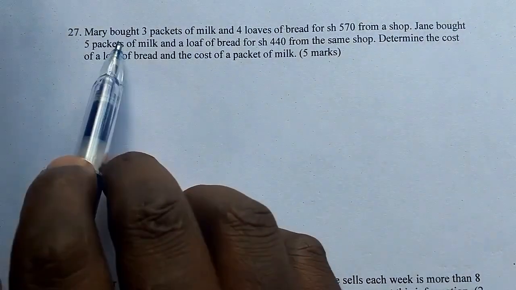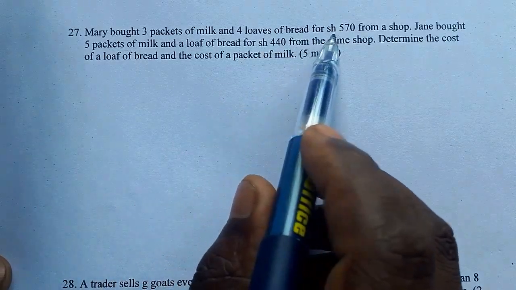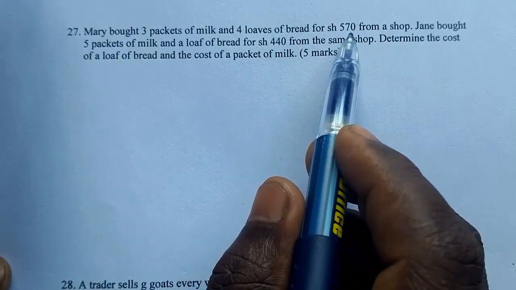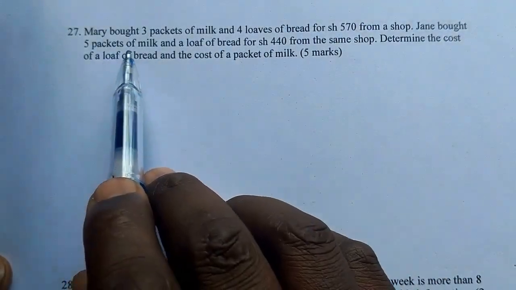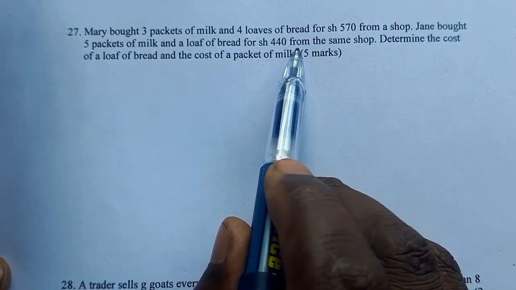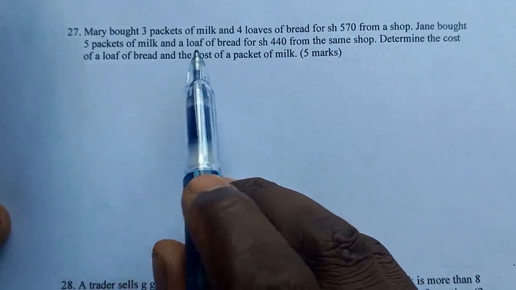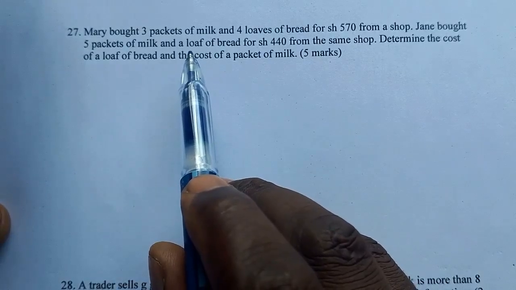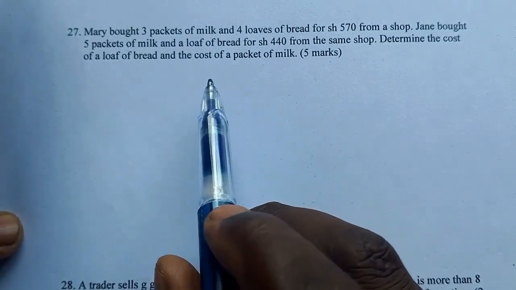Mary bought 3 packets of milk and 4 loaves of bread for shilling 570 from the shop. Jane bought 5 packets of milk and a loaf of bread for shilling 440 from the same shop. Determine the cost of a loaf. So you form a simultaneous equation and then you solve it using either substitution or elimination method.